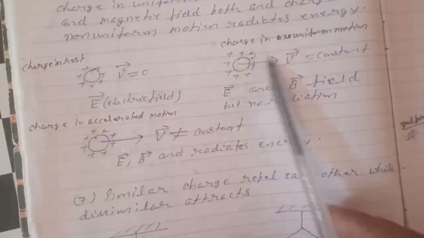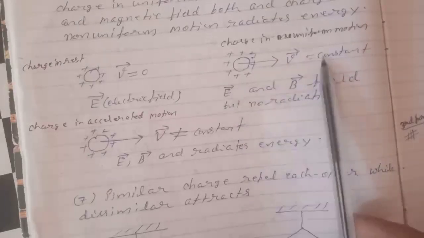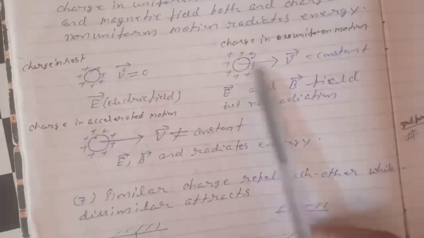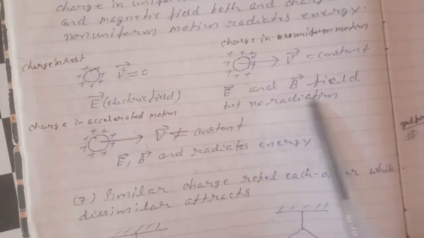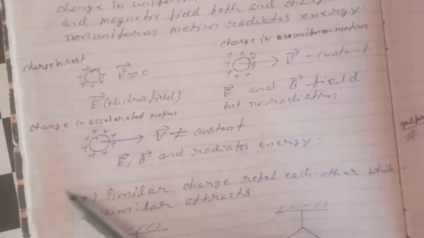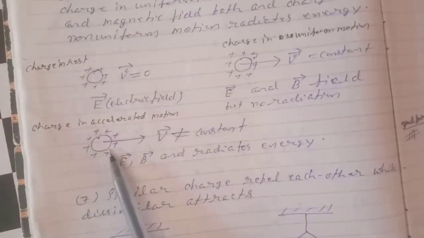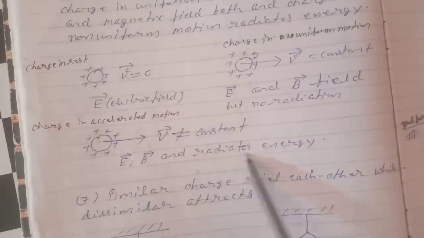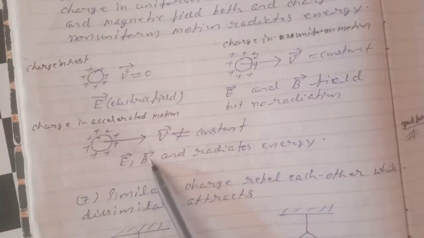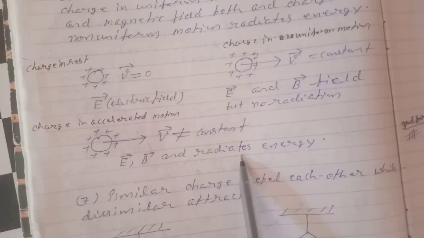And if it is in motion with constant velocity, then electric and magnetic fields will be generated, but no radiation. Again, if the charged body is in accelerated motion, that is, v is not constant, then electric field and magnetic field will be generated, and it will also radiate energy.